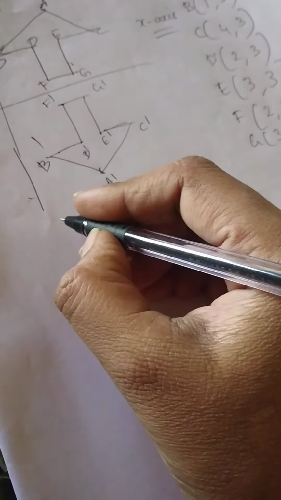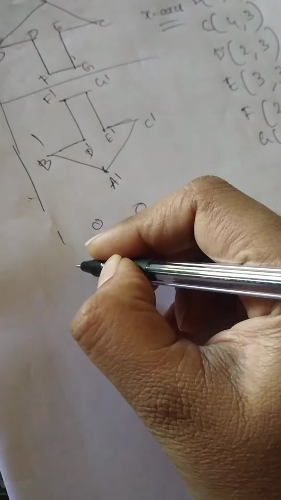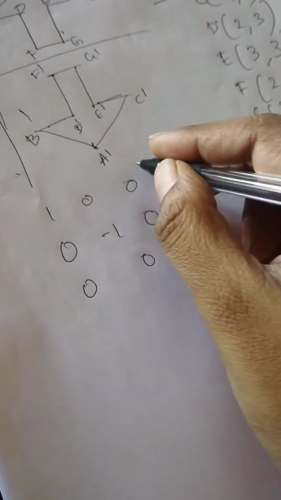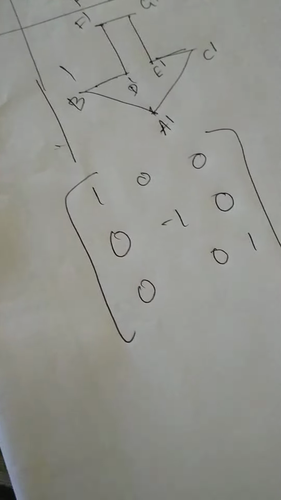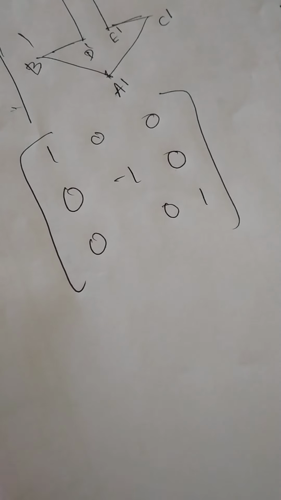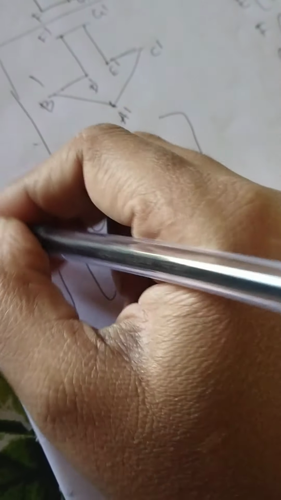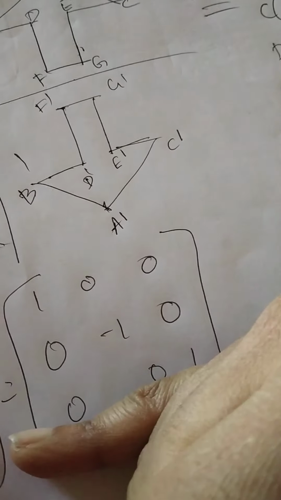In yesterday's discussion we already saw that with respect to the x-axis, when you're performing reflection, this is the transformation matrix: 1 0 0, 0 minus 1 0, 0 0 1. Now we need to find x dash, y dash, and here I am again considering a homogeneous coordinate system, not like our 2 cross 2.